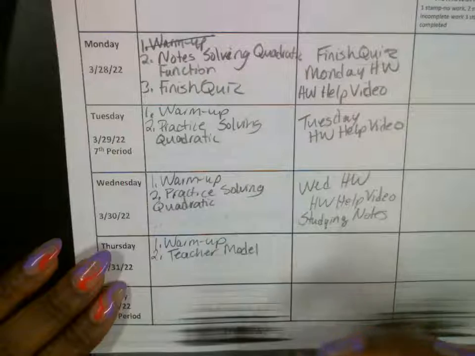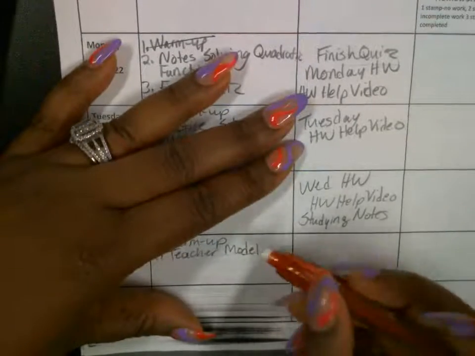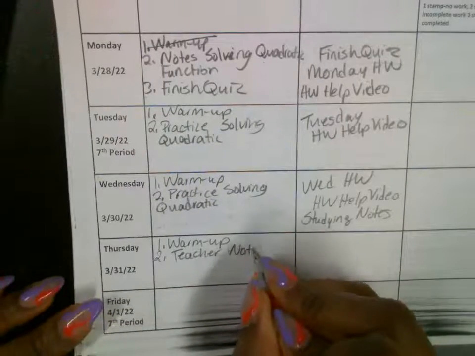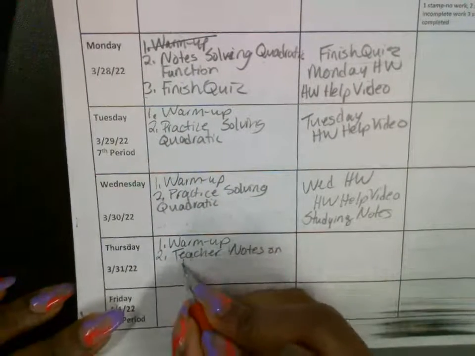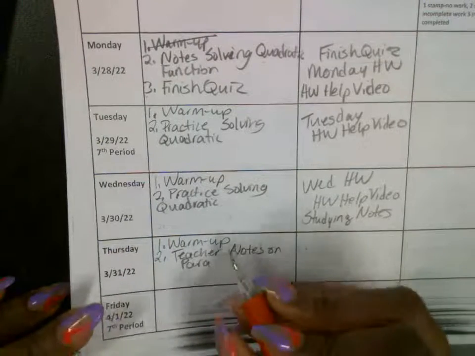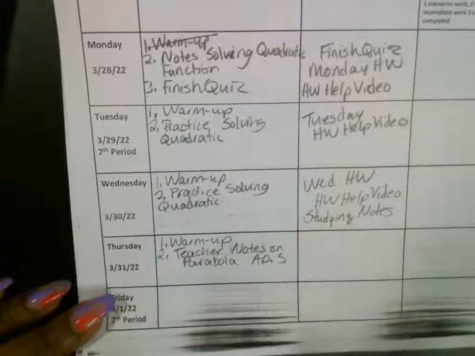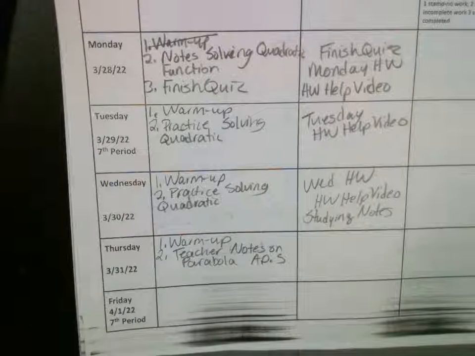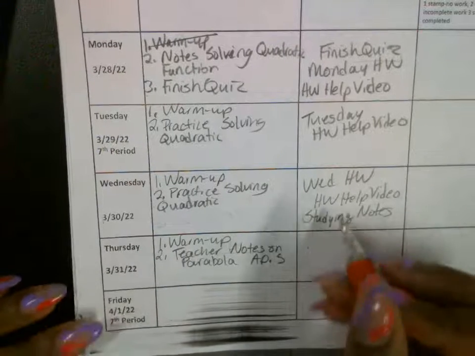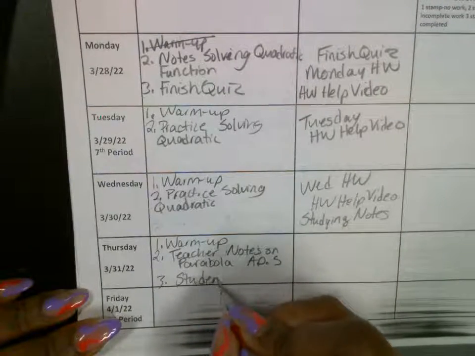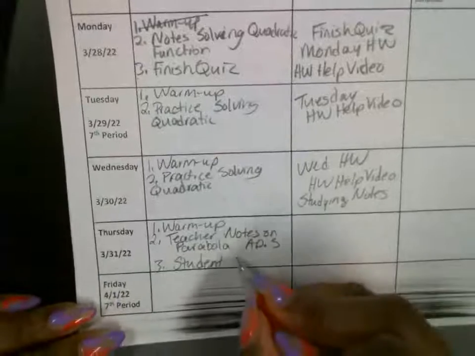I'm going to show you the parts of a parabola. So it's really not modeling. It's teacher notes on parabola and axis of symmetry, AOS. I'm going to try to get that in today. Okay, and then hopefully we'll get some practice in. If we don't get practice in today, we'll get practice in tomorrow.